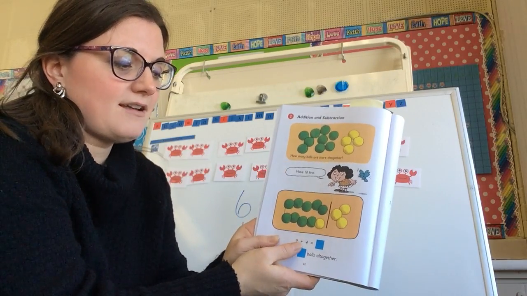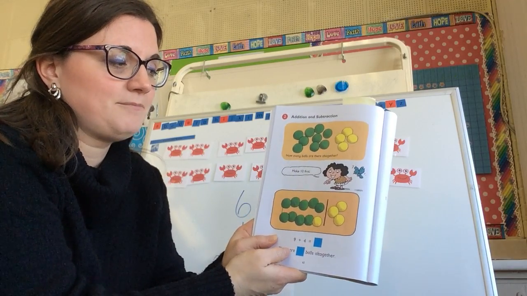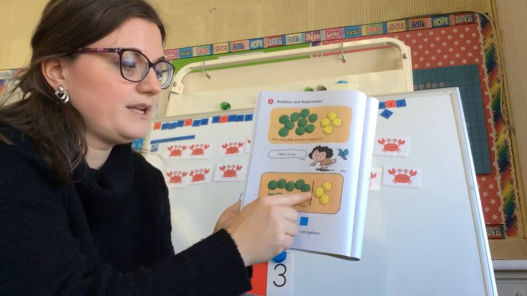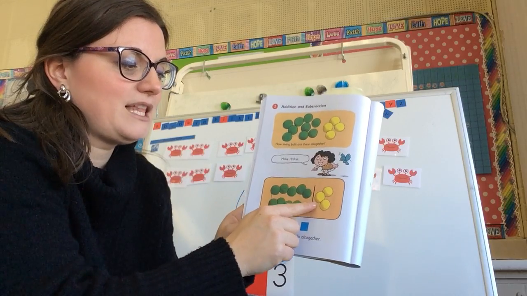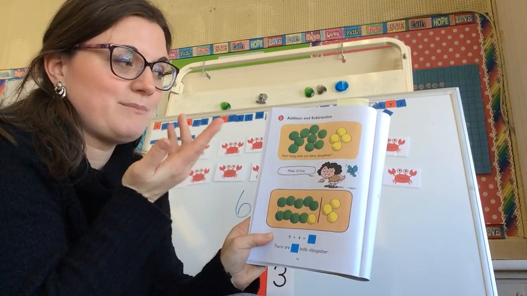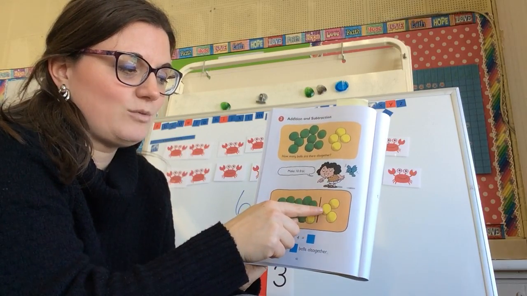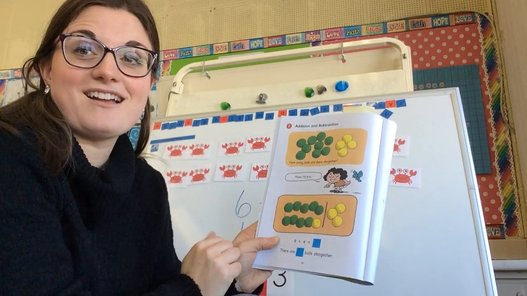Well, we want to look at 9 and 4. Which number is closer to 10? 9 is, right? So if we bring one of the yellow balls over, we make a group of 10. So now we have 10 plus 3 more. We can find our answer for how many balls she has. Well, 10, 11, 12, 13. That was much easier than doing 9 plus 4.